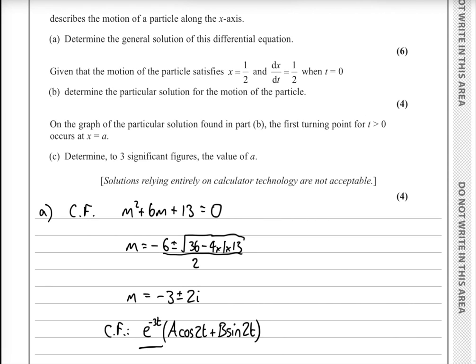On the graph of the particular solution found in B, the first turning point for t greater than 0 occurs at x equals a. Determine to 3 significant figures the value of a. Okay, we are looking for the first turning point, so basically we're doing dx by dt equals 0, and then we're choosing the smallest possible value for that.